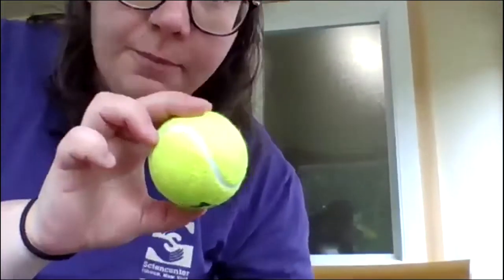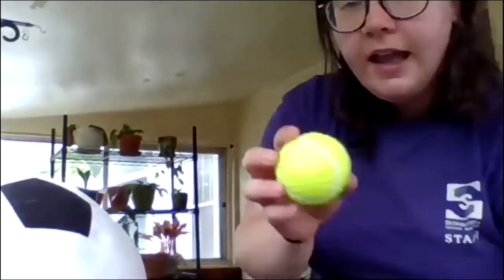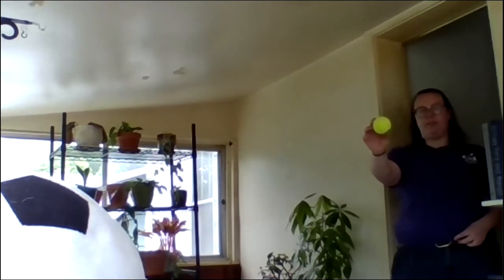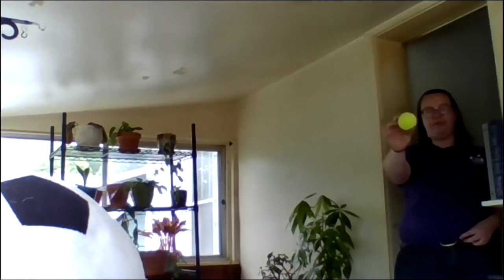The easiest way to do that is going to be to put your bigger ball on a table or rest it somewhere, and then you can get up with that smaller ball and actually move away until it looks to you like they're the same size. And a good test is to put your smaller ball in front of the bigger ball and see if it eclipses that.